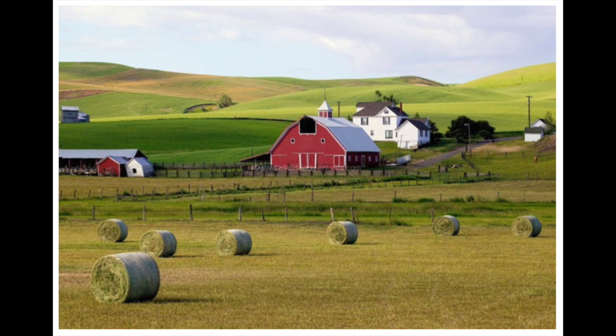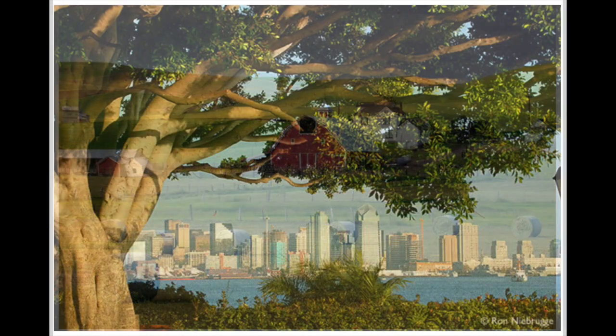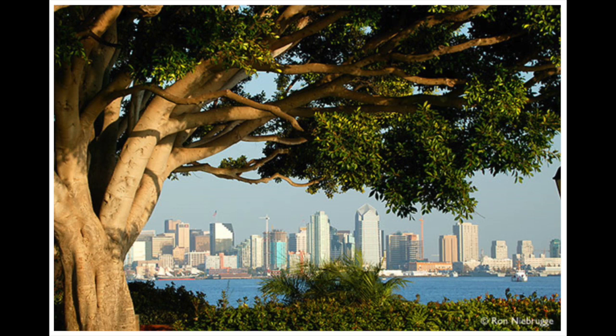Here's another. Would you call this a landscape or a cityscape? What's the focus of this picture? Is it in the foreground, the midground, or the background? Here's another. What would you call this one? A cityscape or a seascape? What's the focus of this photograph? Think about it before you answer.